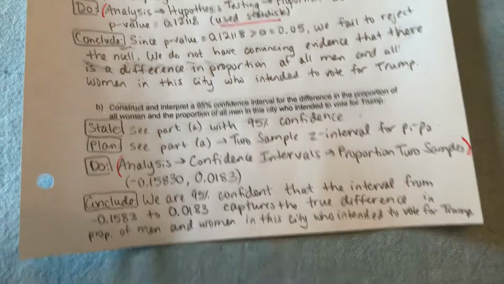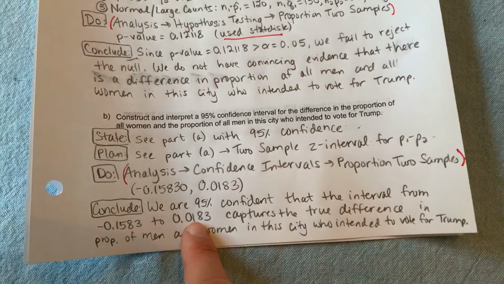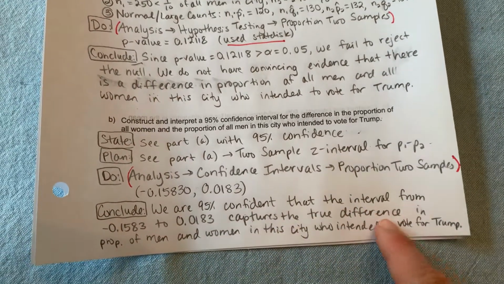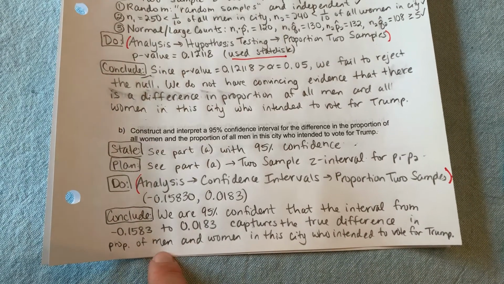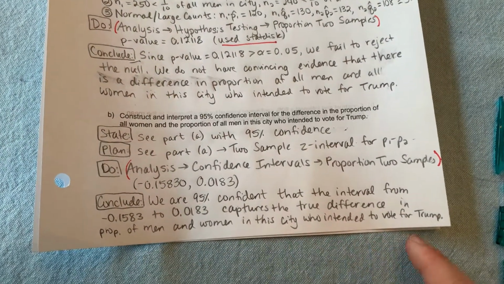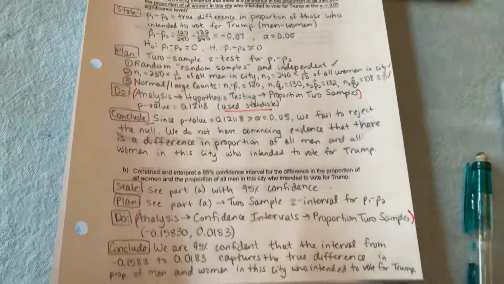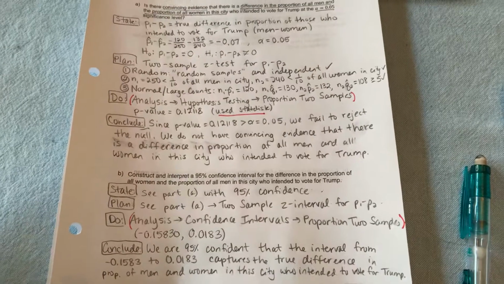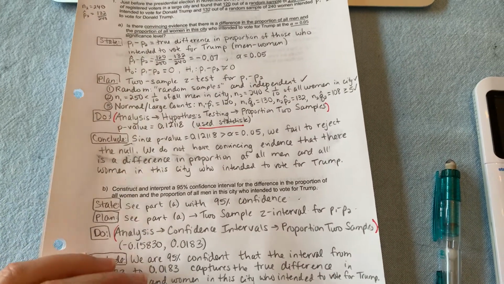Very good. Okay. So I have my, we are blank % confident that the interval from blank to blank captures the true, and then my parameter, difference in proportions, in context of men and women in the city who intended to vote for Trump. Okay, so that is our side-by-side hypothesis test and confidence interval for a difference in 2 proportions. In the next video, we will move on to section 9-3.